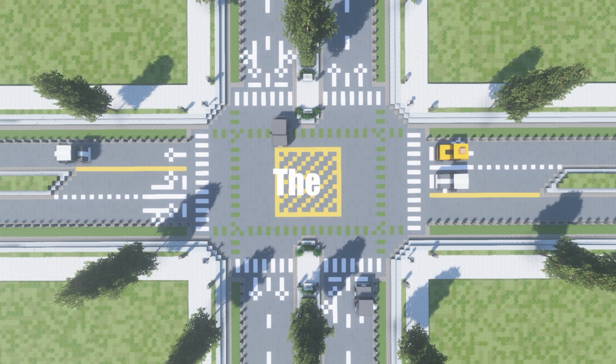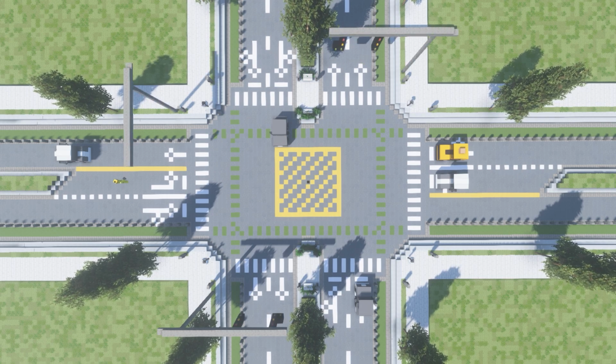But how tall should the traffic lights be? Well, a cool trick for figuring this out is by building the tallest vehicle that would be in your city and placing the lights above it with a 1-block gap.